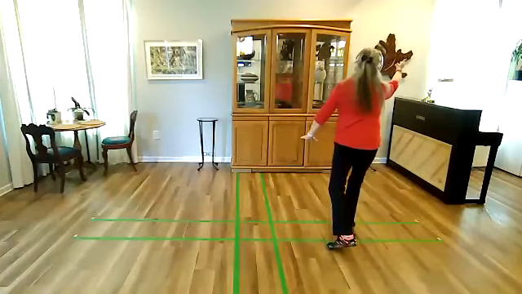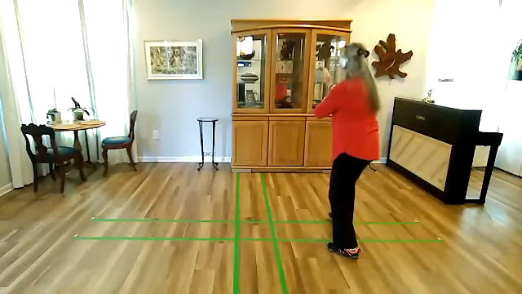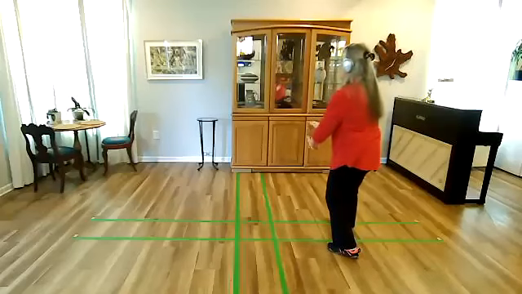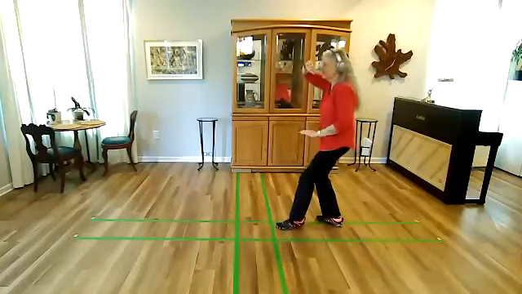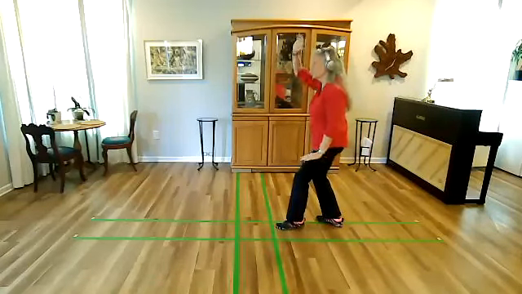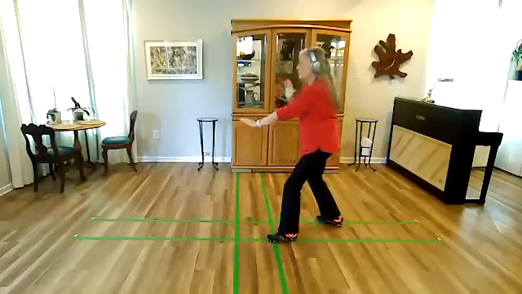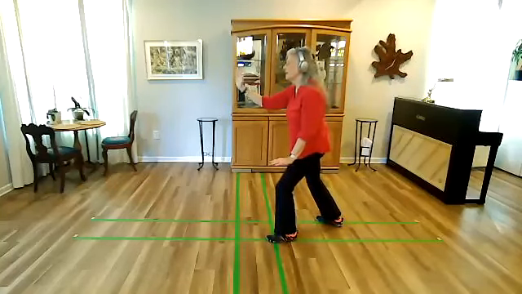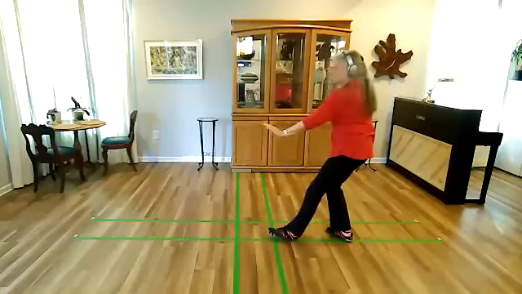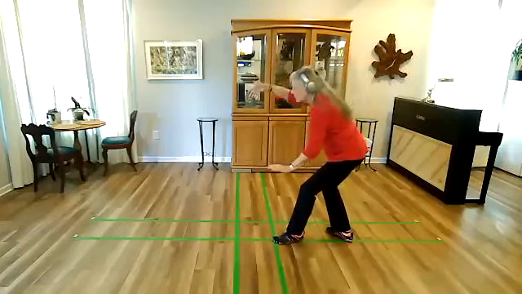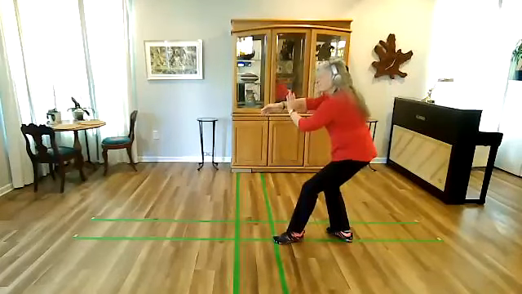Raise hands and step forward. White crane spreads its wings. Left brush knee and push. Needle to sea bottom. Fan through back.